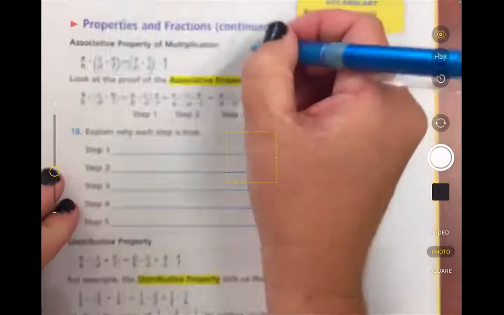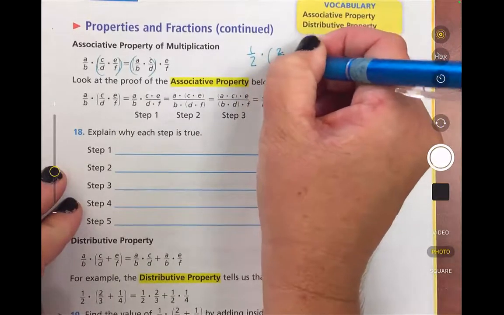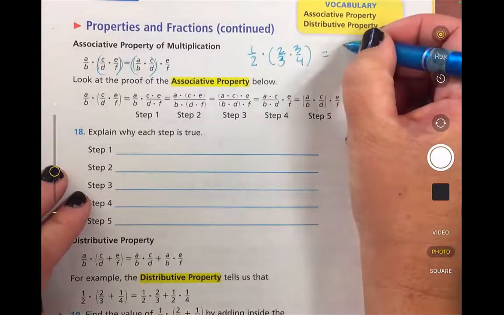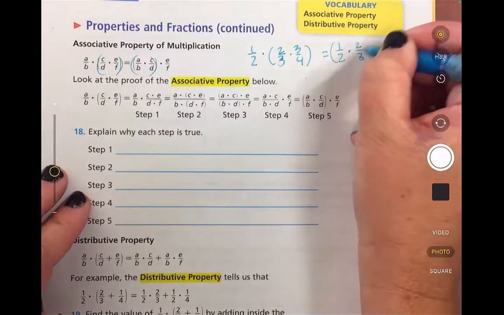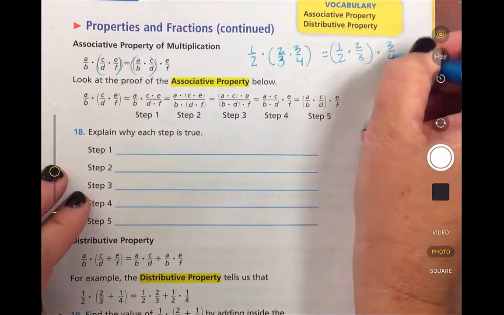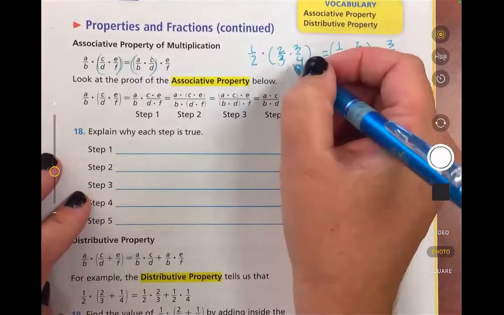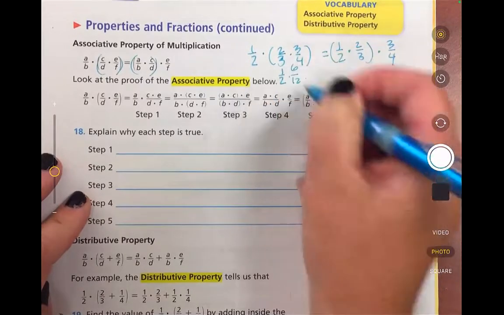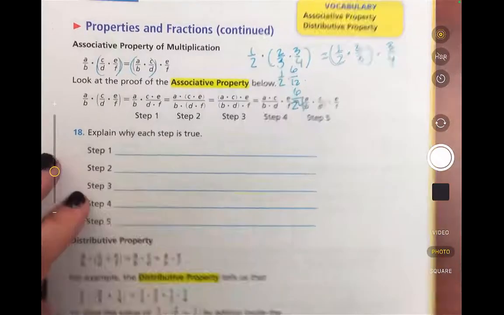So again, I could have 1/2 times 2/3 times 3/4 is the same as 1/2 times 2/3 in parentheses times 3/4. Okay? Because 2 times 3 is 6, 3 times 4 is 12 times 1/2. 1 times 6 is 6, 2 times 12 is 24.